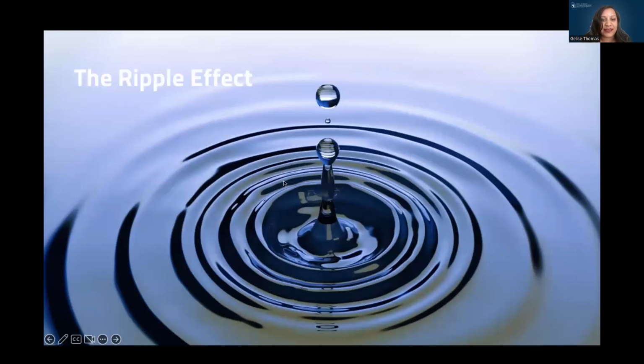So let's look at this photo. Again, the first ripple, or the first drop of water, was that first screening that we had. And we've seen the ripple effect also happen with our book discussion, but these rings just keep growing and it's just really exciting to watch.